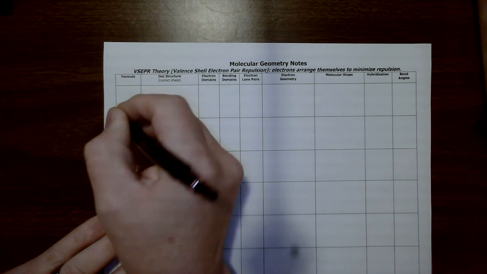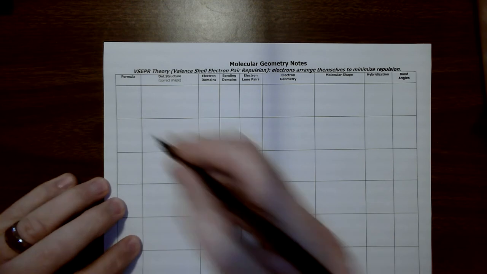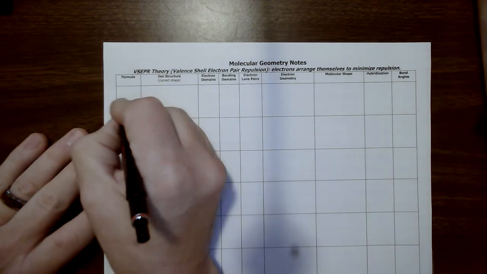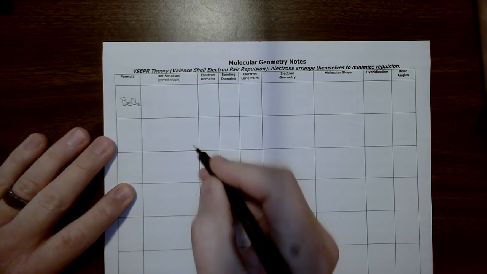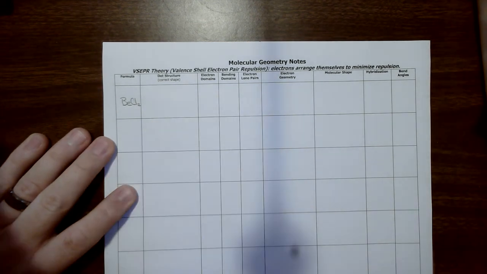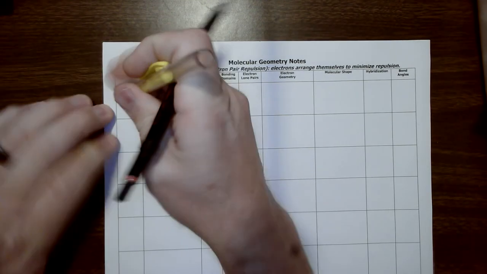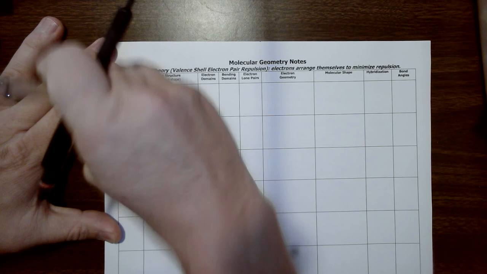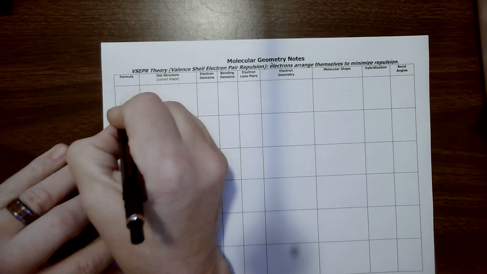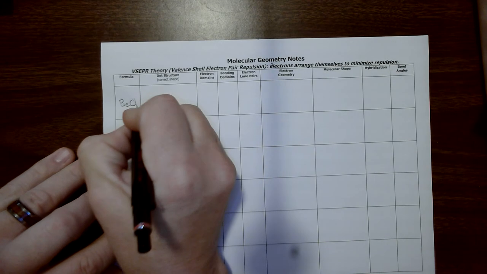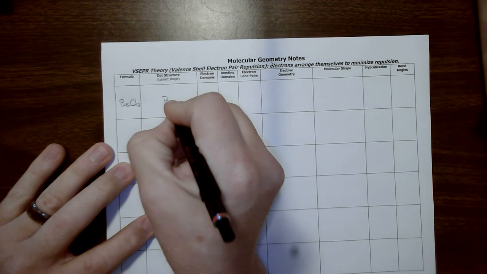So the first one we're going to look at is beryllium chloride, BeCl2. And let me draw that a little bit better. So we're going to put the beryllium in the center.